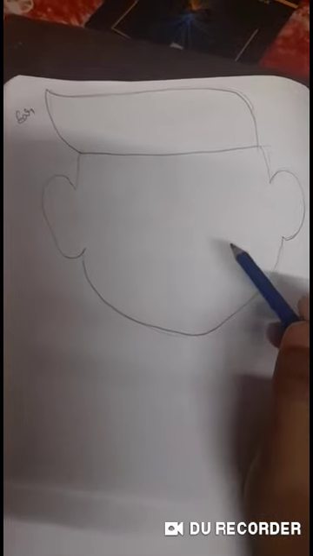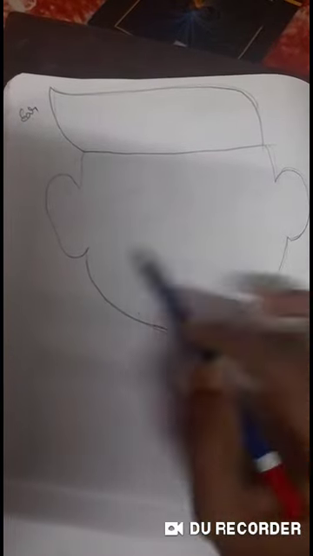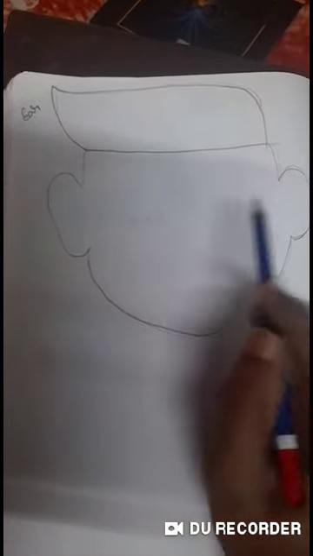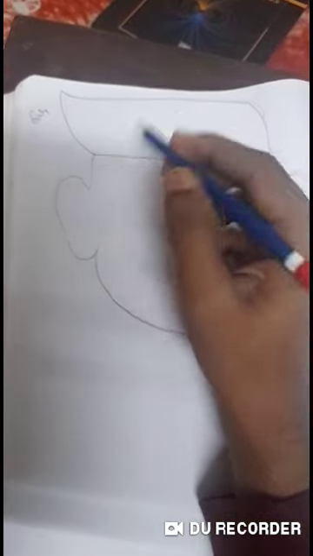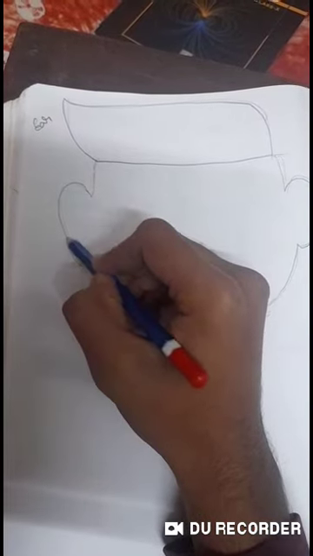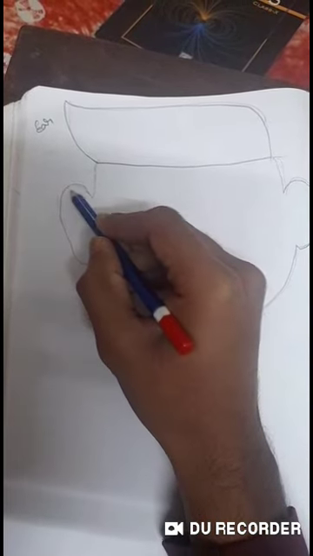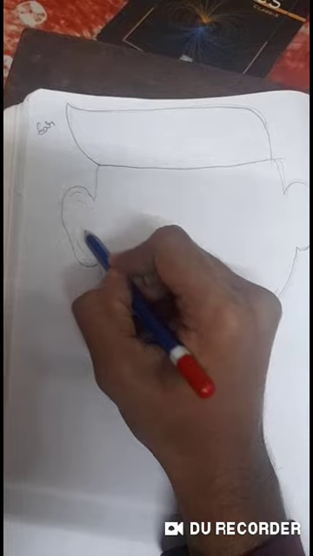The ear is divided into three parts: the outer ear, the middle ear, and the inner ear. We'll study it part by part. Let us begin with the outer ear. The outer ear consists of this structure. This structure has grooves on it.